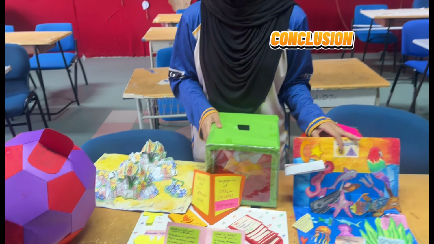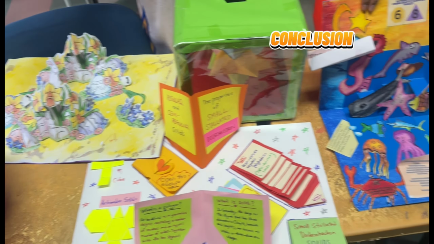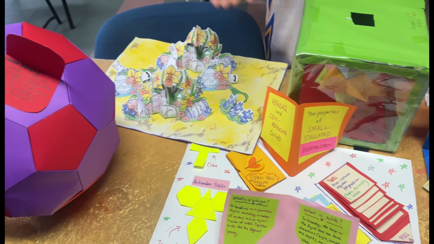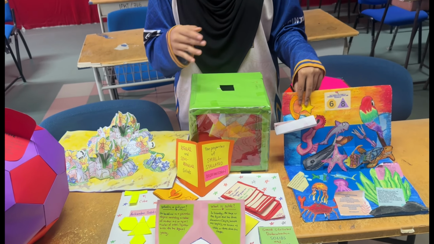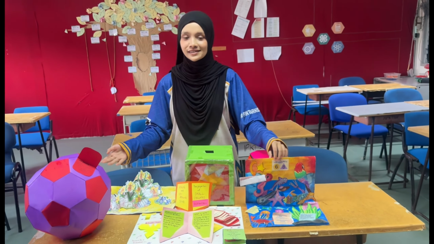In conclusion, this pop-up book represents both artistic expression and mathematical thinking. Through paper engineering, I've brought geometry to life in a way that's fun, interactive, and professional. That's all from us. Thank you.